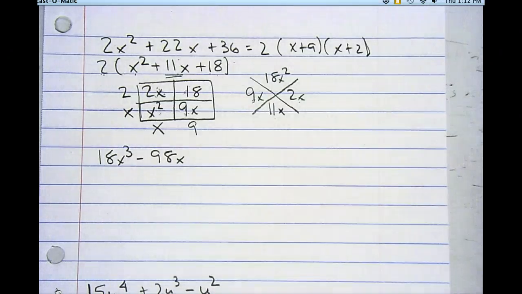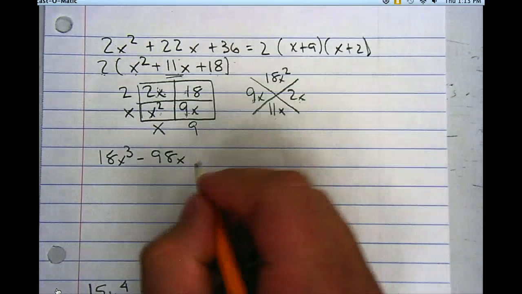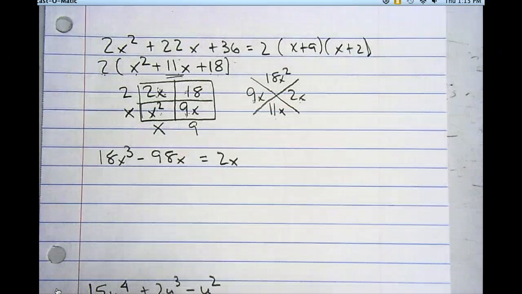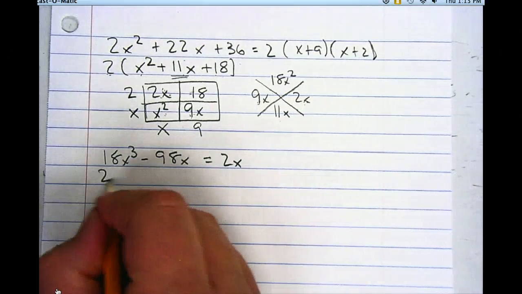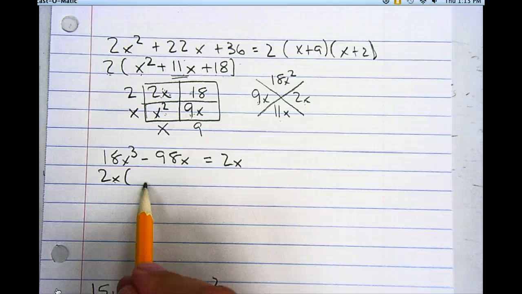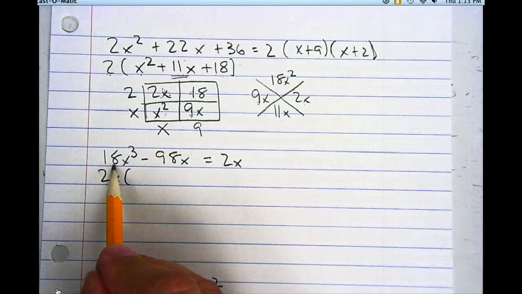The next one, I have 18x cubed minus 98x. I noticed before I factor this, I can factor something out of this one also. And the cool thing is, if I look at it carefully, I notice that they're both even, so I know I can factor 2 out, but they also both have an x. So I'm going to factor 2x out of both of these. 2x times what is equal to 18x cubed?